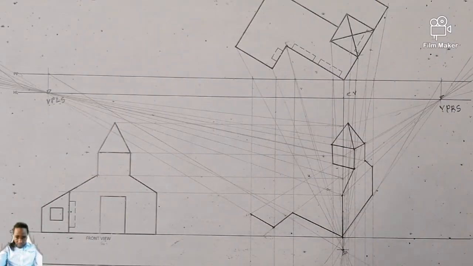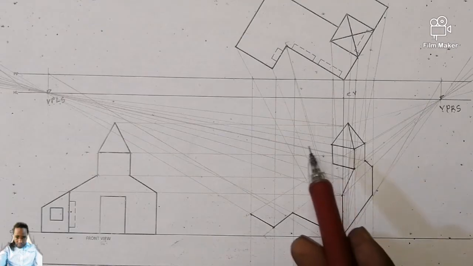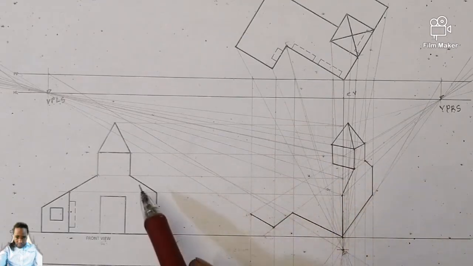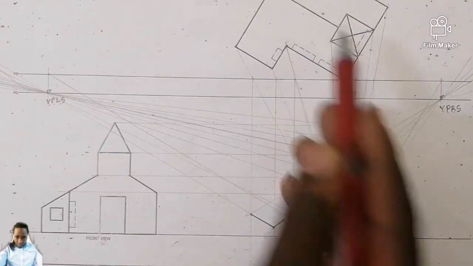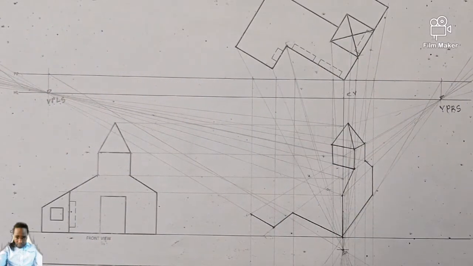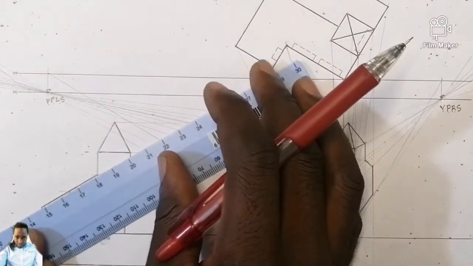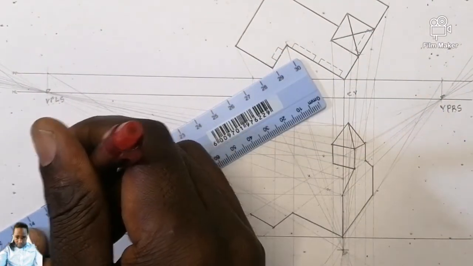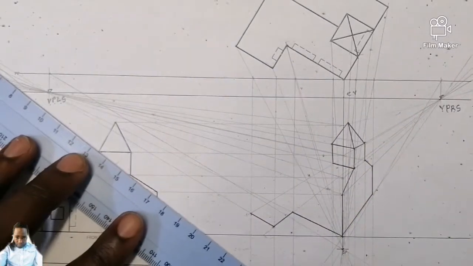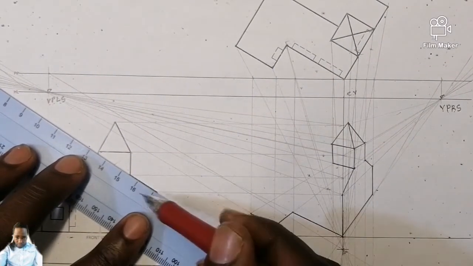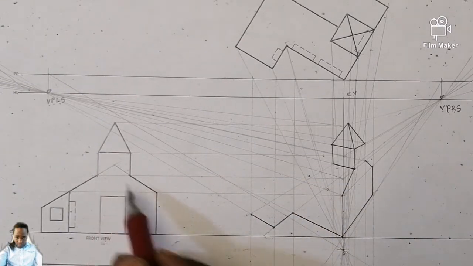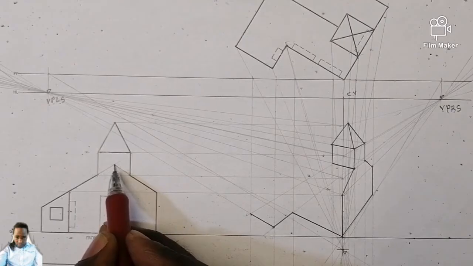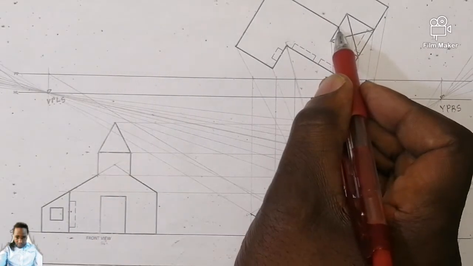Okay, so now let's see. We have to get that point so that we continue with the loop. You understand? Because this loop of ours is actually something of this nature. You have to complete your front view, so that you get that point. You understand? Because this point is actually telling you that one.